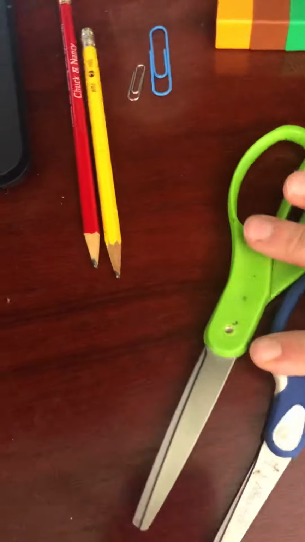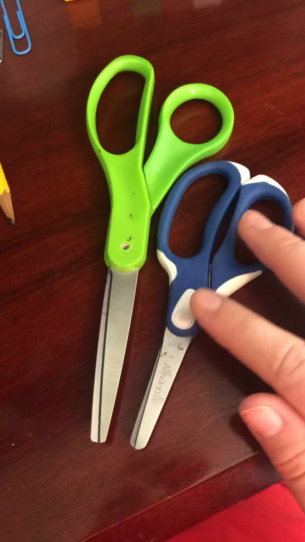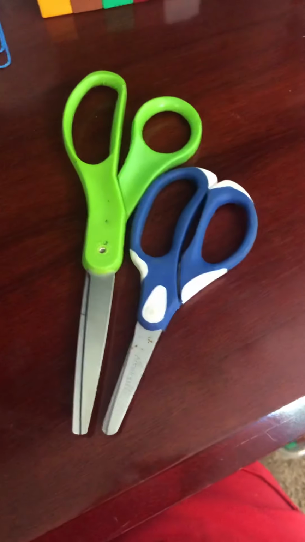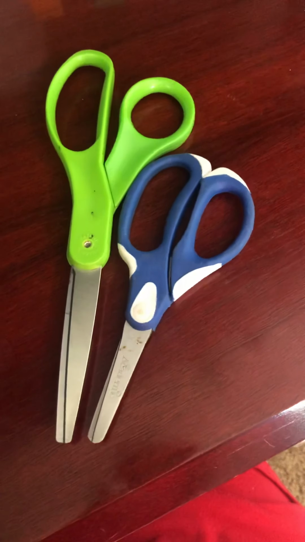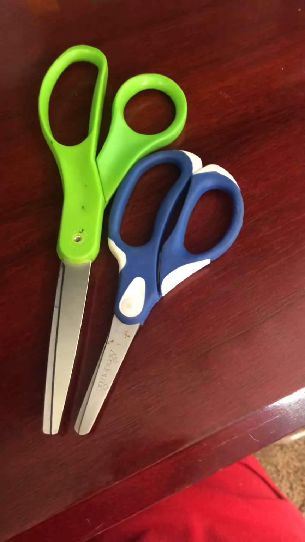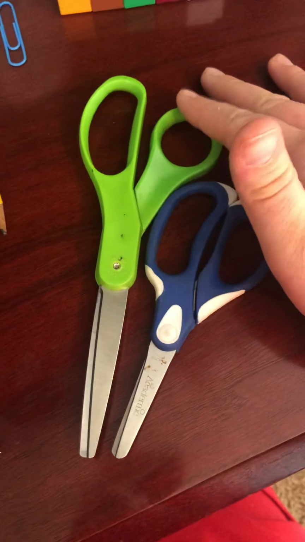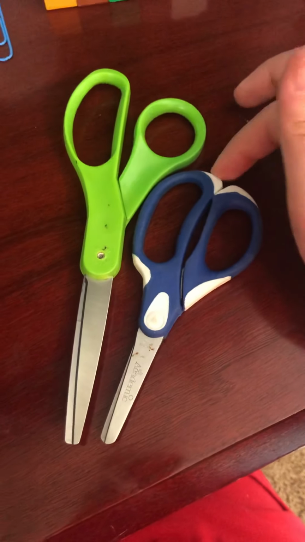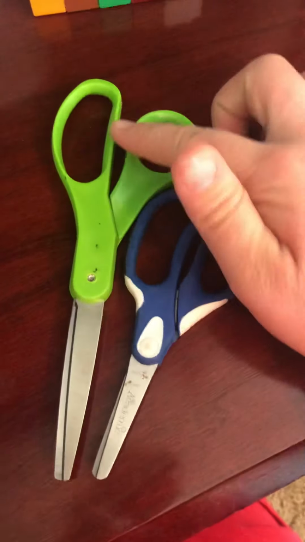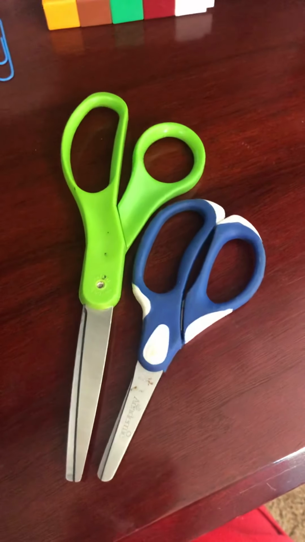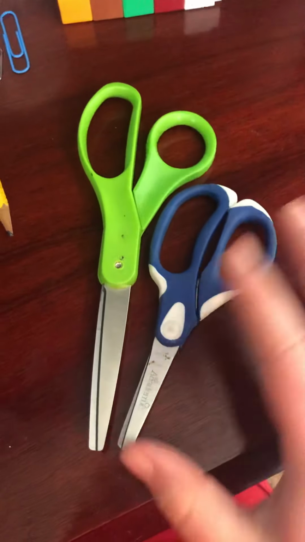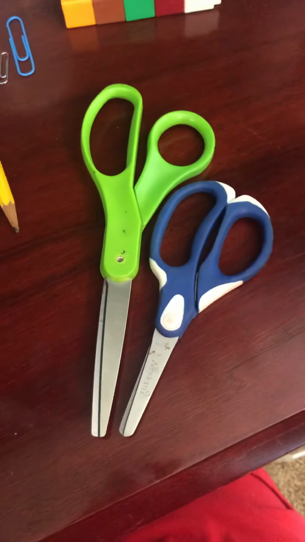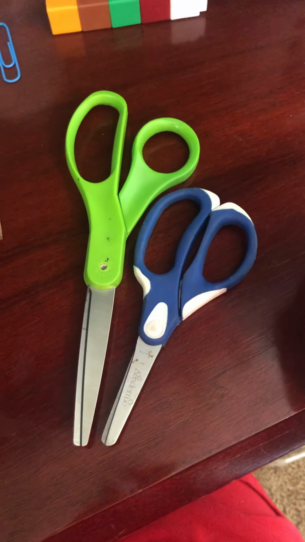Okay, and our last object. I have two pairs of scissors right here. So here's our scissors. I have a blue pair and a green pair. I want to know which one is longer. Which object is longer? The green scissors, very good. The green scissors right here are longer because they go up past the blue scissors. They're taller. So these green scissors are longer. Which ones are the shorter scissors? The blue scissors are the shorter scissors. They're smaller. They're not as tall as the green scissors. So that means they are shorter.